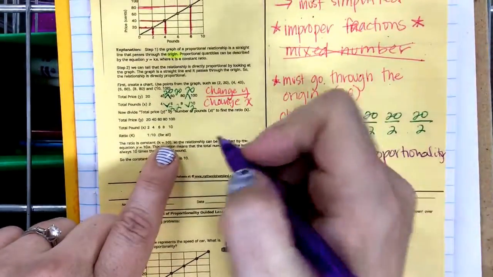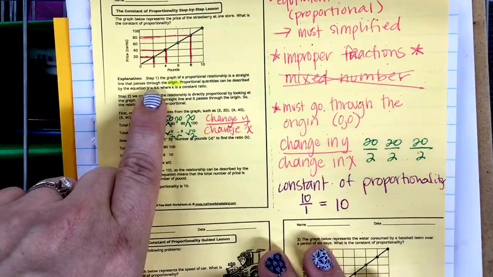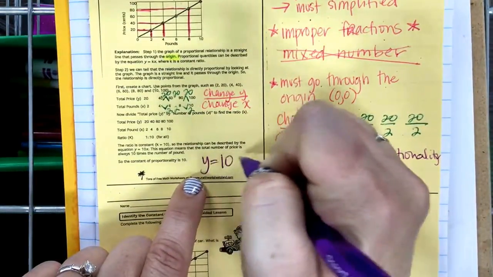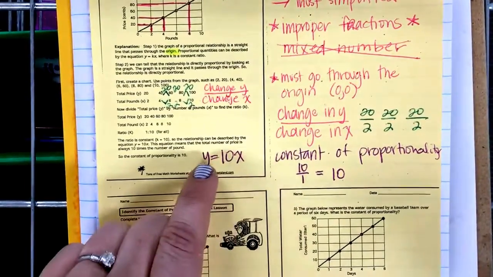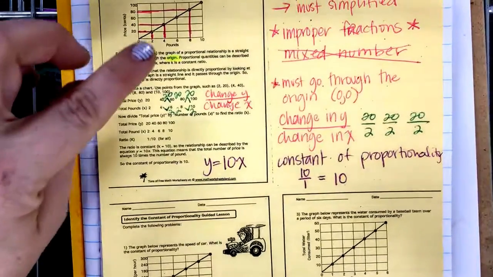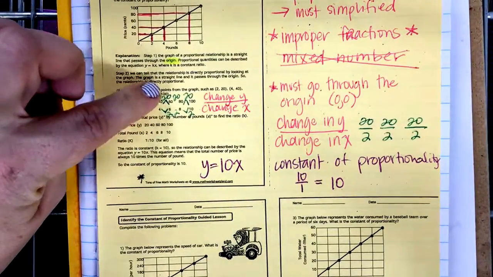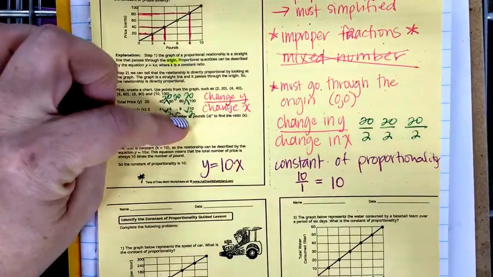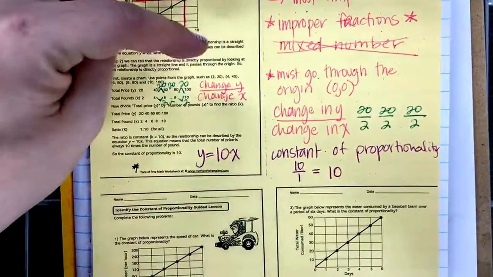So my equation, remember when it talked up here about your equation, y equals kx? Your equation is just y equals 10x. You take your x value and multiply it by 10 to get your y value. Is that true? 4 times 10 is 40. 6 times 10 is 60. 8 times 10 is 80. 10 times 10 is 100.